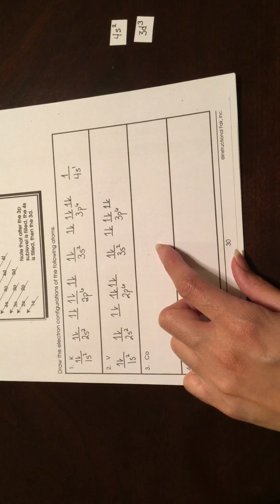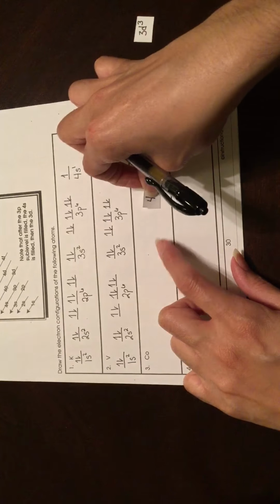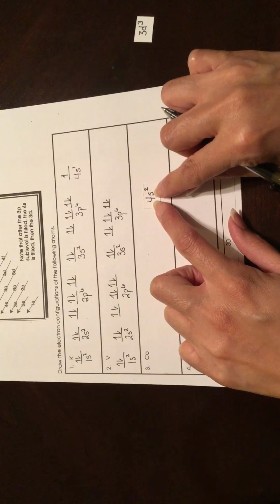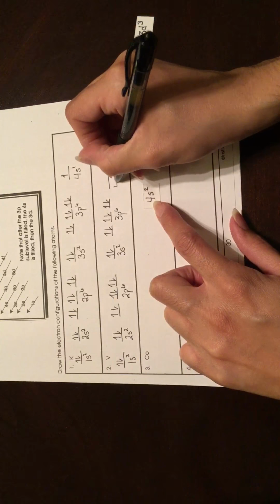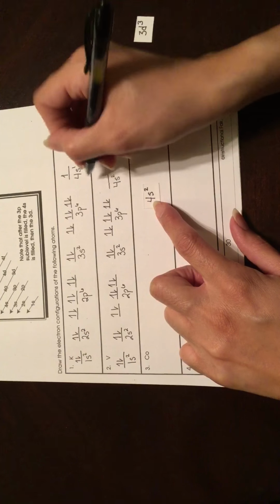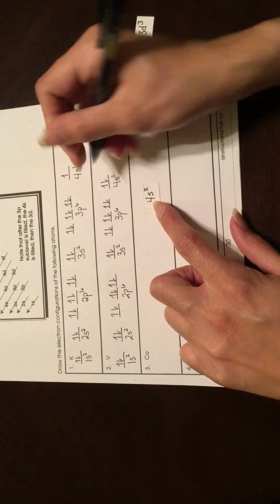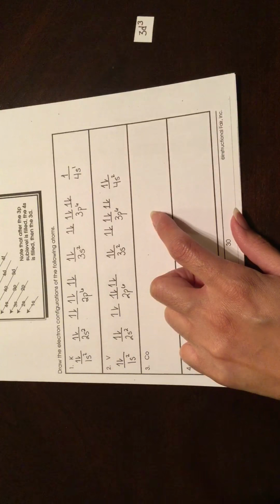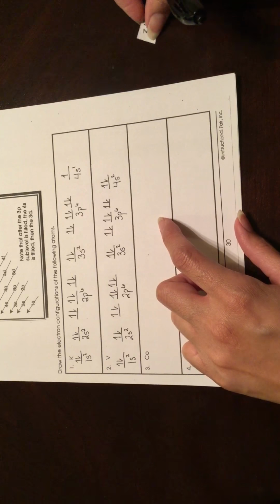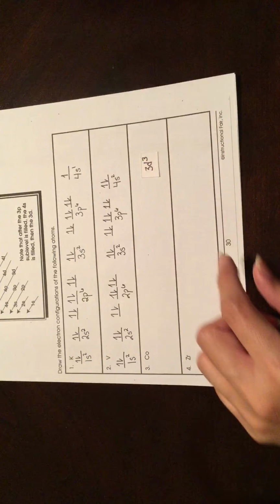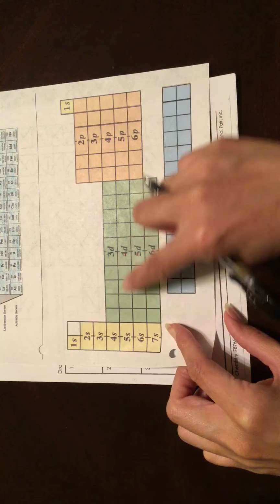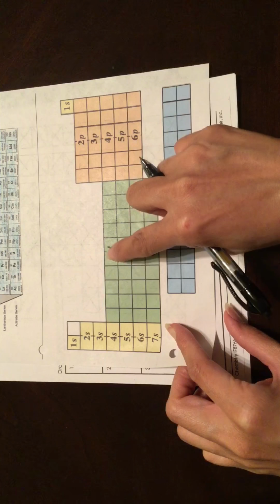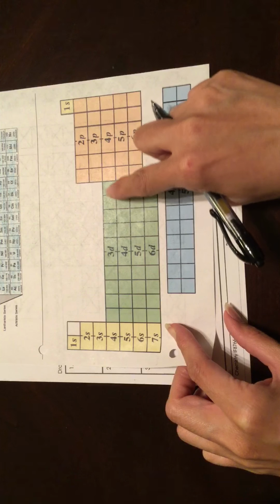Okay, your next one is going to be your 4s2. Again, s sublevel has 1 orbital. 4s2 has 2 electrons, so up, down. And here's where we get to our d's. Our d's have 5 orbitals. So if you don't remember, it's 1, 2, 3, 4, 5, 6, 7, 8, 9, and 10.